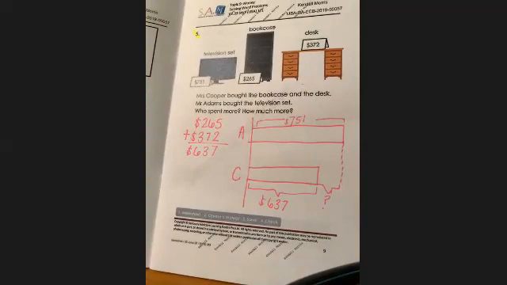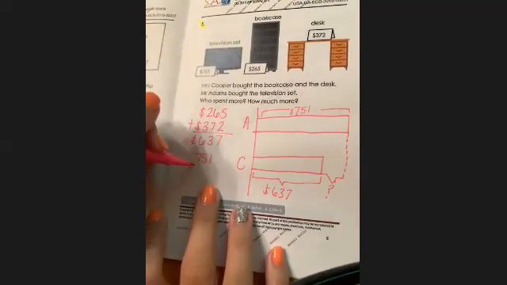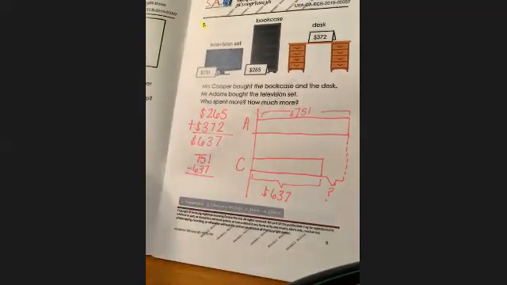And then once we have that, we're ready to solve. So how do we figure out who spent more? What do we need to do? We think we need to add or subtract? Subtract. We do. So we're going to start with Mr. Adams, 751. And we're going to subtract from it Mrs. Cooper's 637. And that will give us our answer. Okay, so go ahead and do that and see what you get.